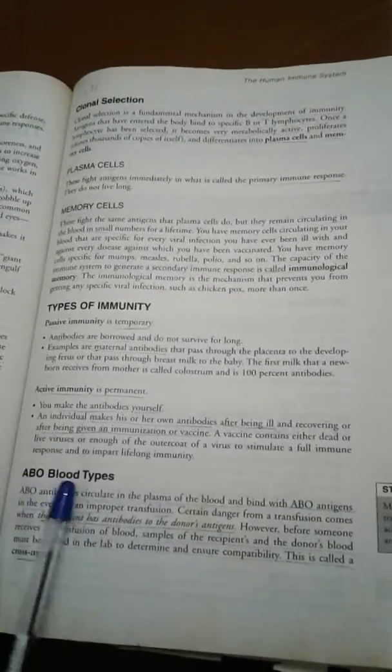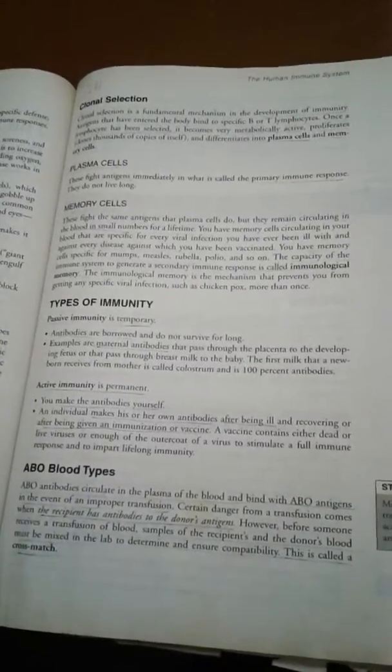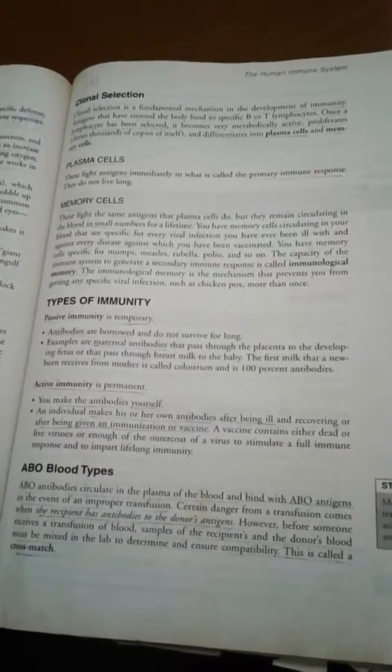So we move on to the ABO blood types. What does the ABO blood system have to do with the immune system? Whether you're type A, type B, or type O, type A and type B produce antigens on your red blood cells. So if you're type A, you're producing antigen A on your RBCs, or your red blood cells. Anyways, let's continue. So you have antigen A on your red blood cells, and in your blood you carry antibody B.